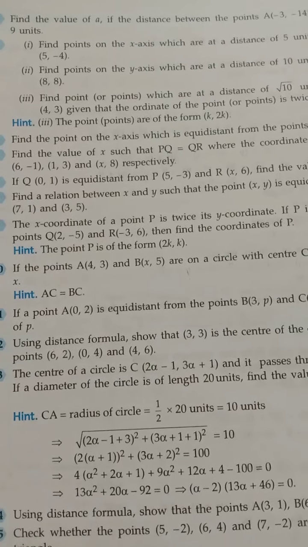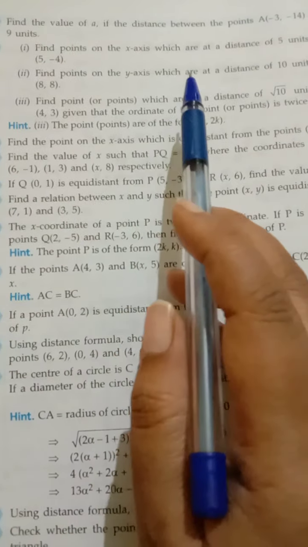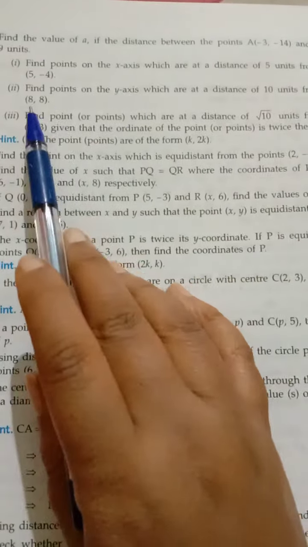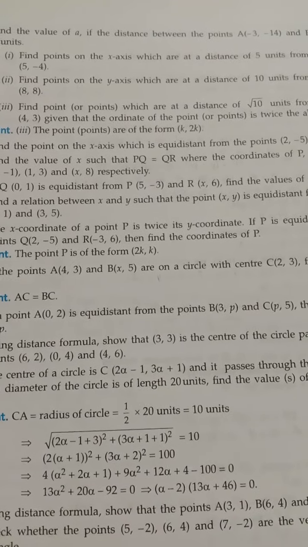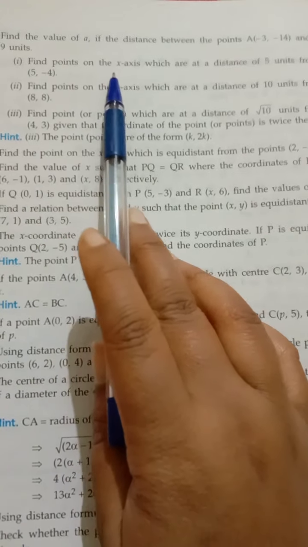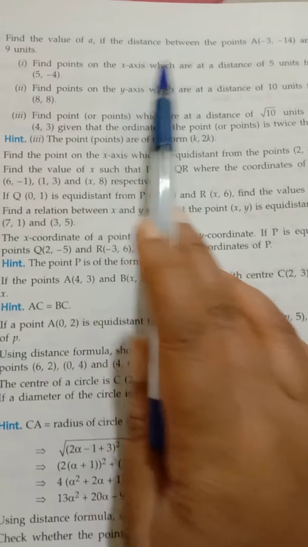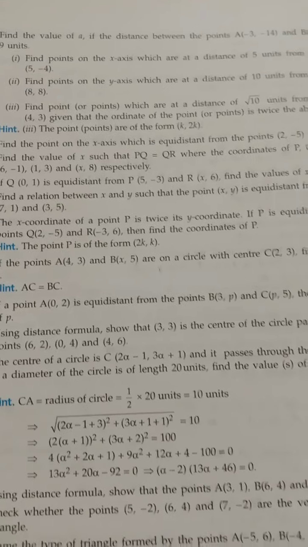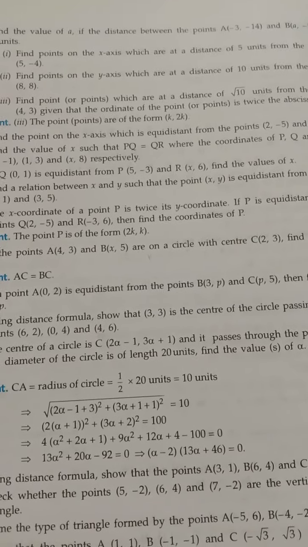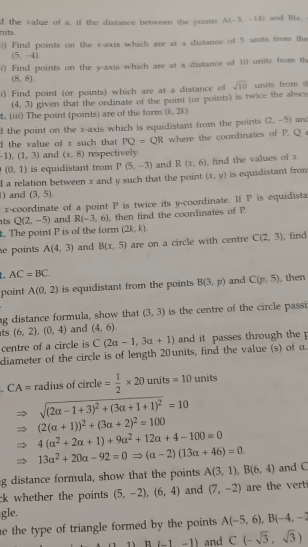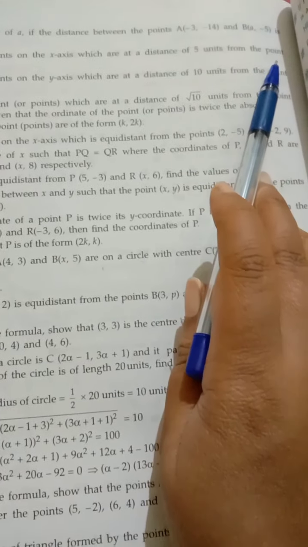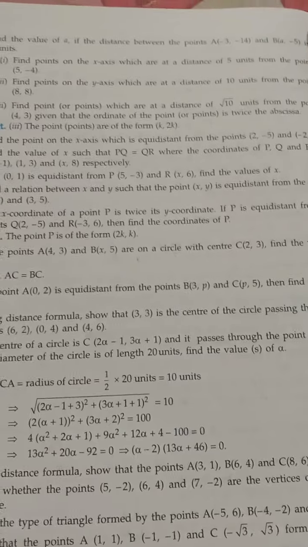Now the question number 4 is, find points on the x-axis which are at a distance of 5 units from the point 5 comma minus 4. So here one of the coordinates is given and another point is lying on the x-axis. We should remember that if the point is lying on the x-axis, then its ordinate will be 0. So accordingly we will take that point, and it is also given that they are at a distance of 5 units from the point.